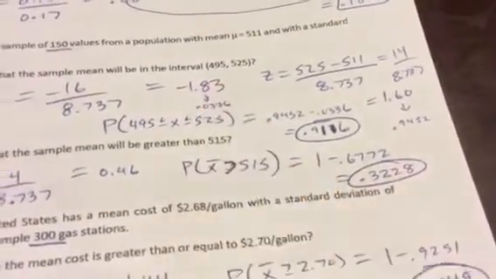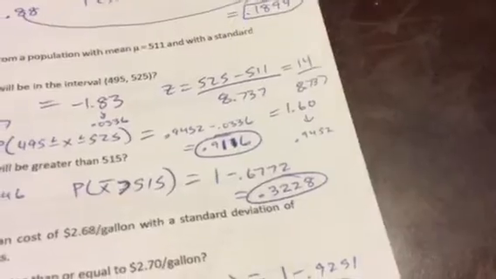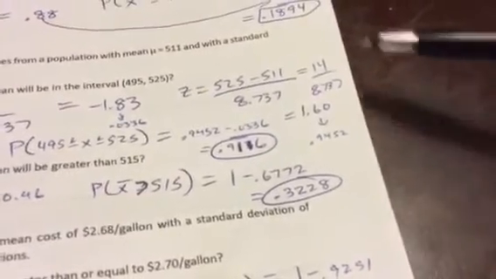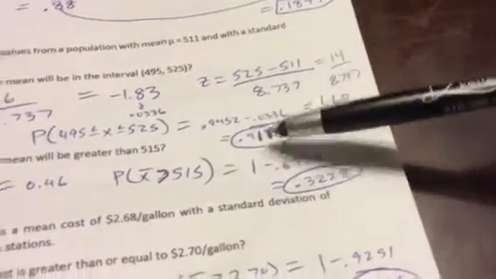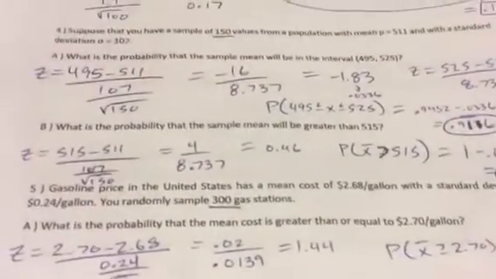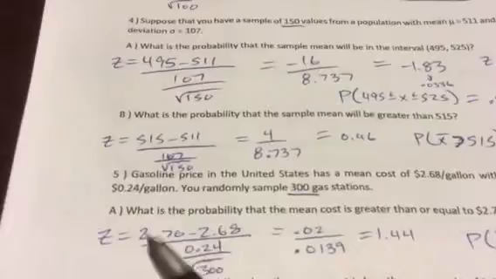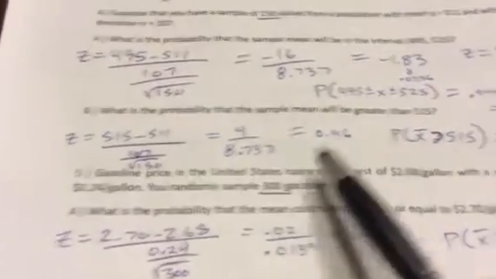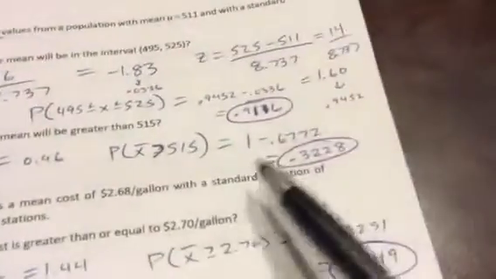0336 is what I find with that z-score. 9452 is what I find with that z-score, and then subtract the two to find the probability it's between. Greater than 515, plug 515 in for x bar right there. Greater than, so I got to do 1 minus what I find in the z-table.